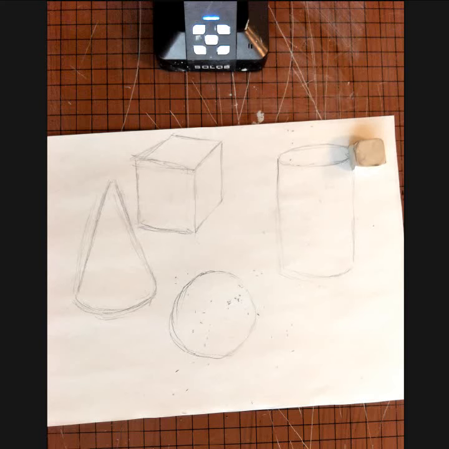You're drawing a little bit small. Put your cone in the, that way you're taking up most of your paper. You fill a lot of the paper.